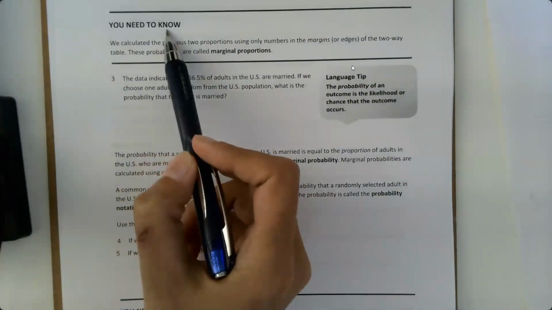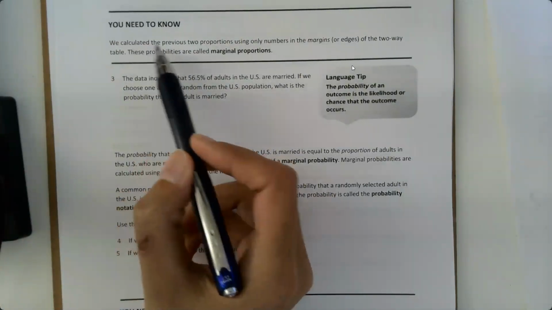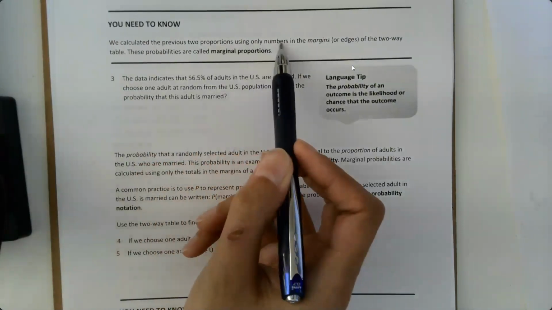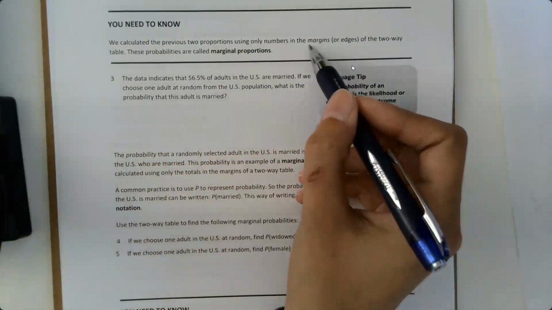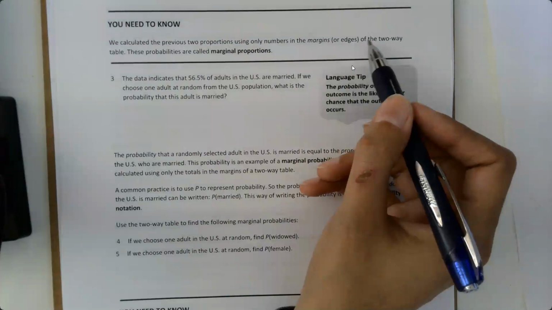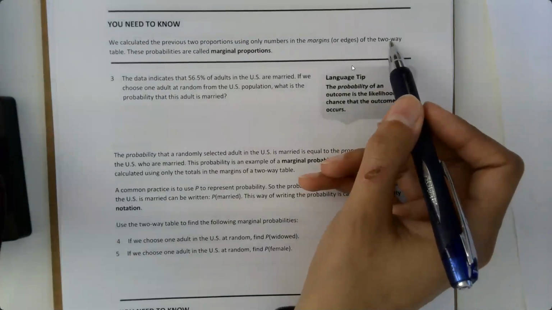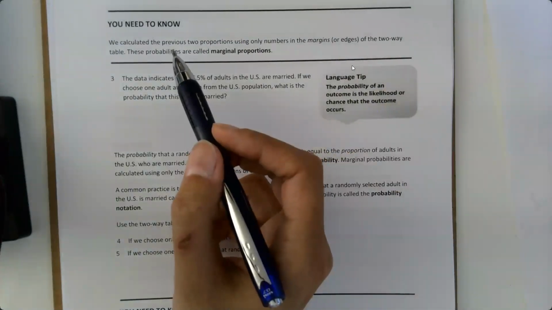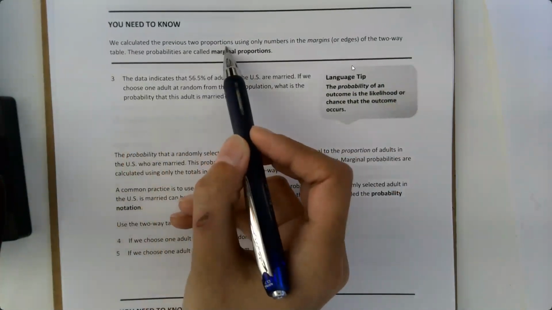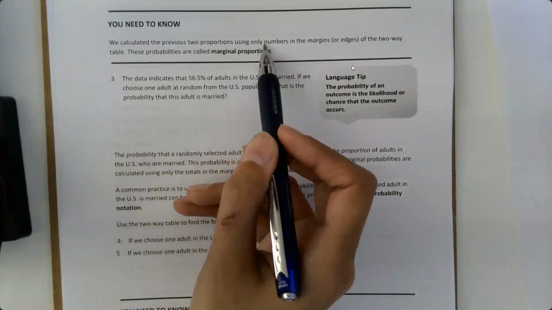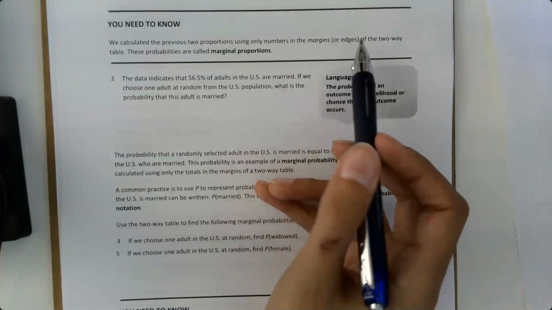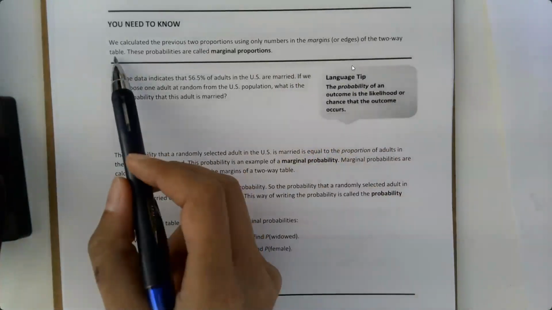You need to know, we calculated the previous two proportions using only numbers in the margins or edges of the two-way table. Let's read it one more time. We calculated the previous two proportions using only numbers in the margins or edges of the two-way table.